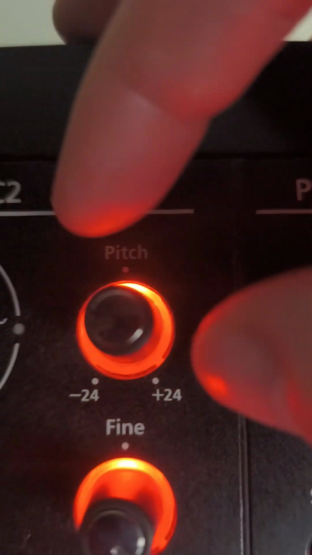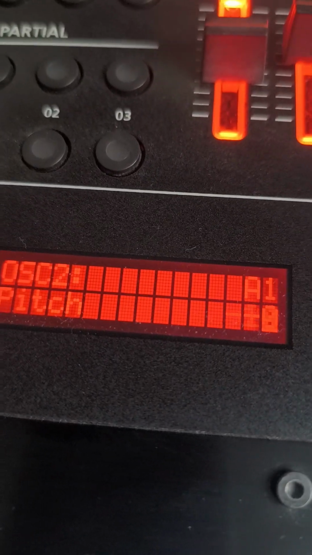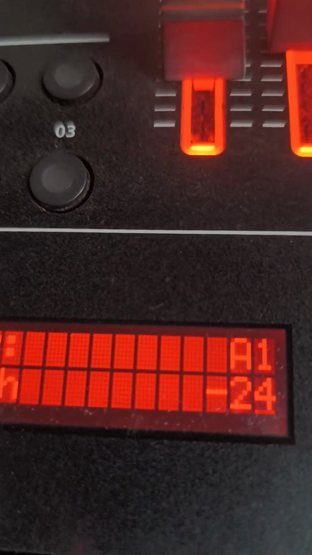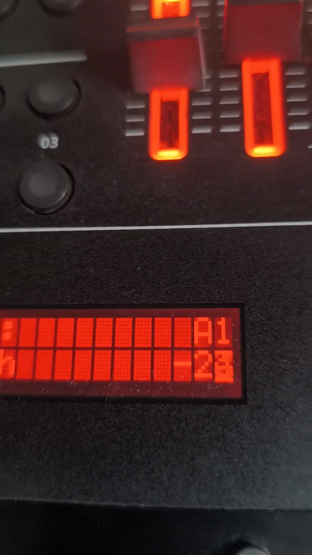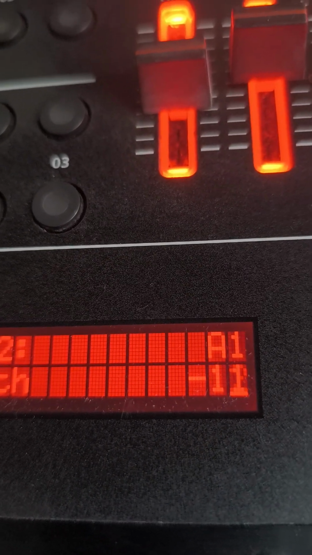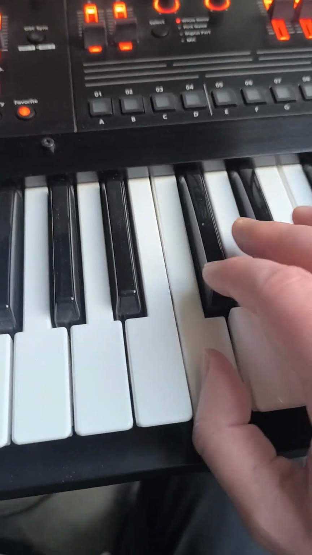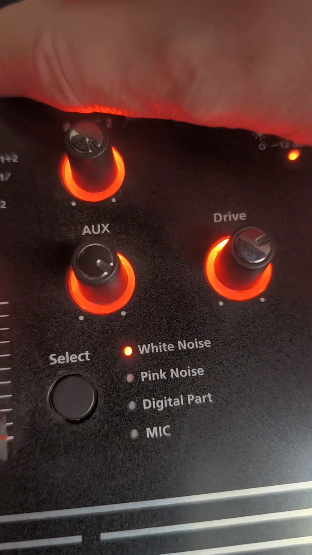Alright, now I can start adjusting the semitones here. So I'm going all the way down. I can have it down to 24 semitones. So let's go down 12 semitones. So that is lowered. Bring oscillator 1 back in. So now they're both in.